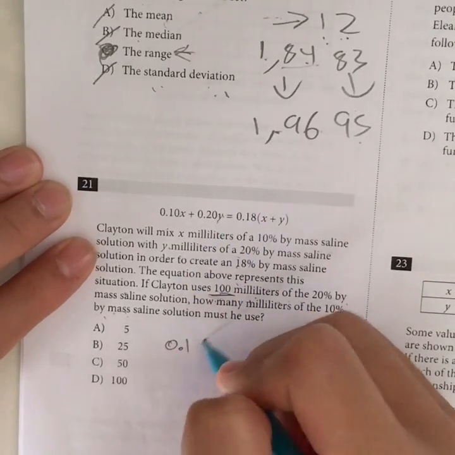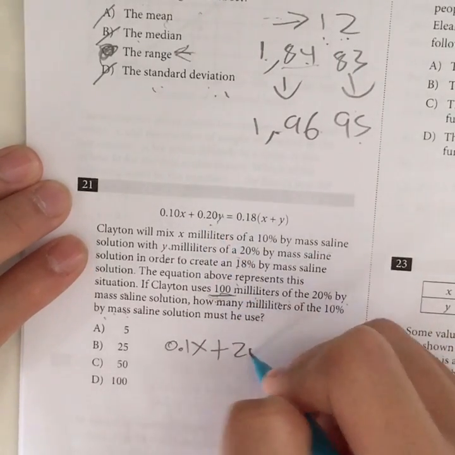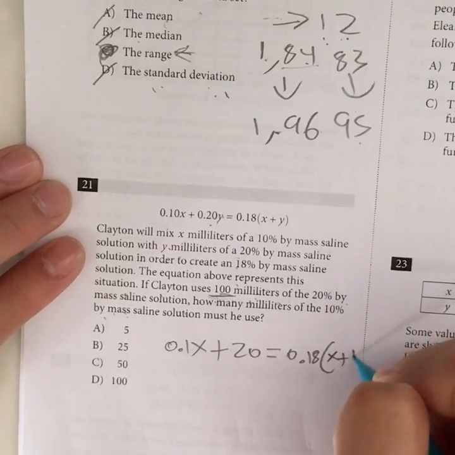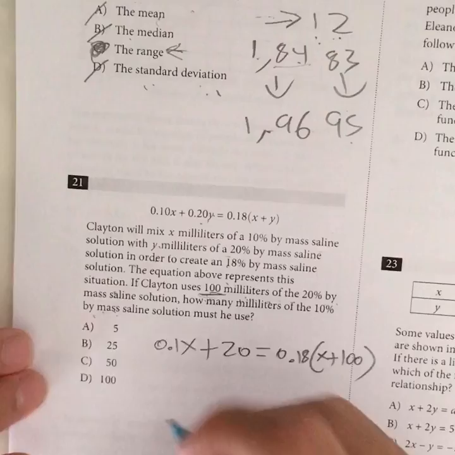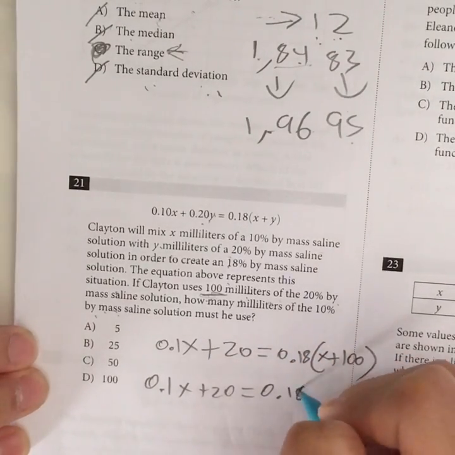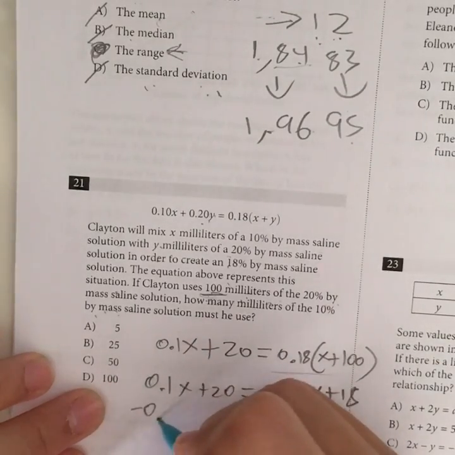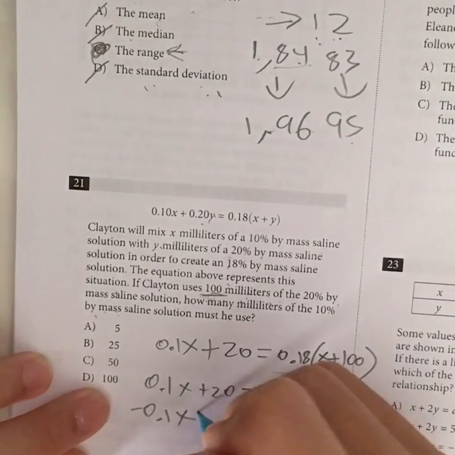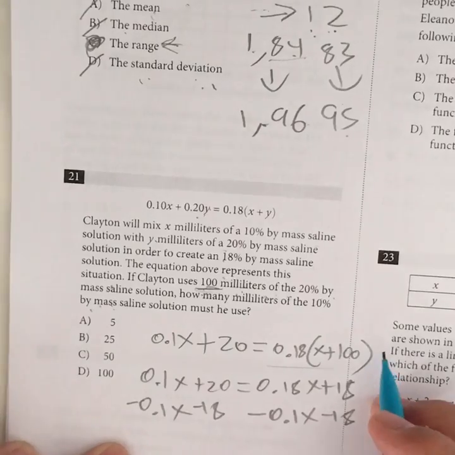So 0.1x plus, what's 0.2 times 100? That's equal to 20. It's equal to 0.18 times x plus 100. Right? You guys know how to plug in numbers. That's second grade stuff. 0.1x plus 20 is equal to 0.18x plus 18. I just distributed this. Now I'm going to subtract 0.1x from both sides, and I'll subtract 18 on both sides. I'm doing 2 steps, so I could do this much quicker. Alright, you guys don't want to be time efficient.